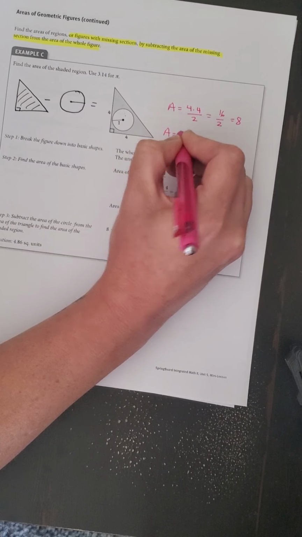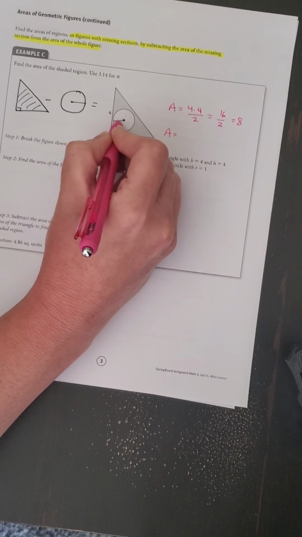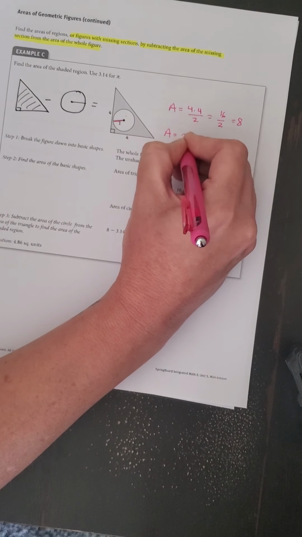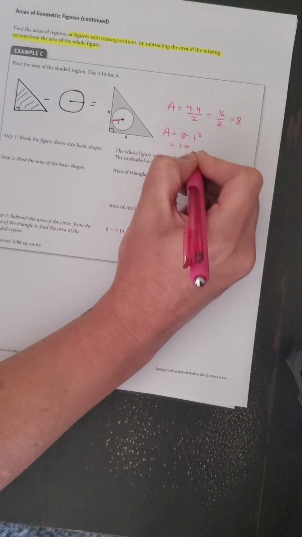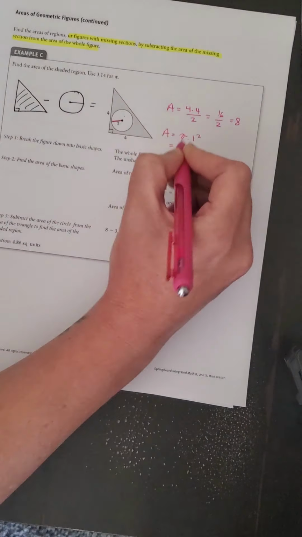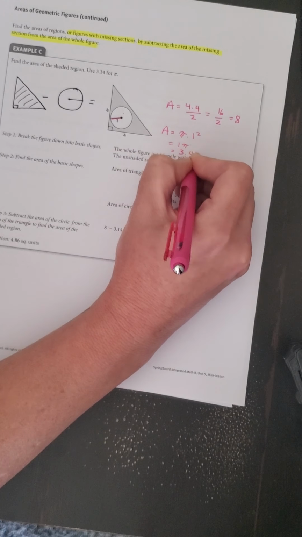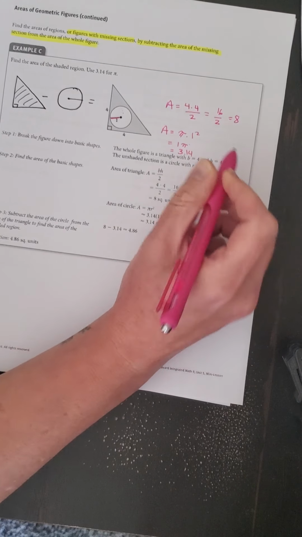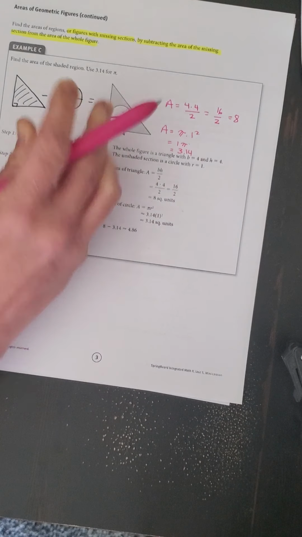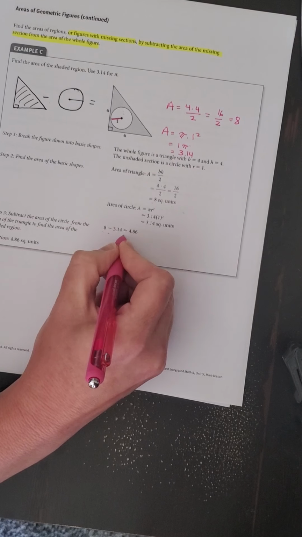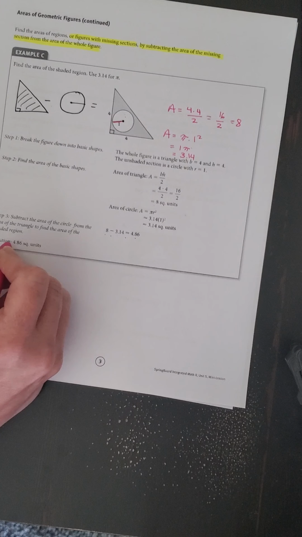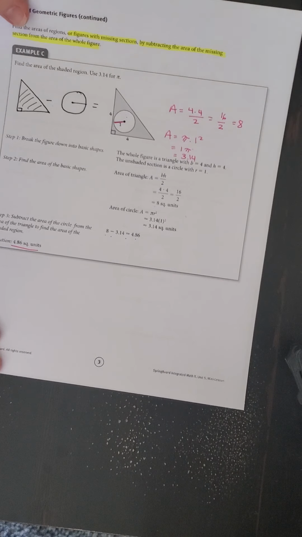Area equals pi r squared, where r is 1, which would be 1 pi. And then they said to use 3.14 for pi. So this is 3.14. And then I would subtract these because I'm removing the centerpiece. And so 8 minus 3.14 would be 4.86. So the solution is approximately 4.86 square units.